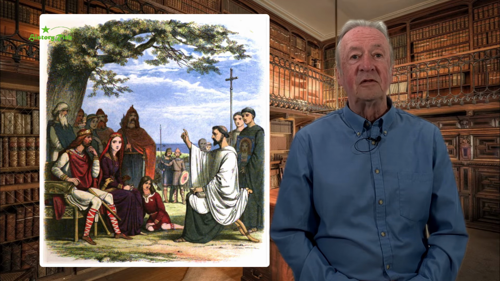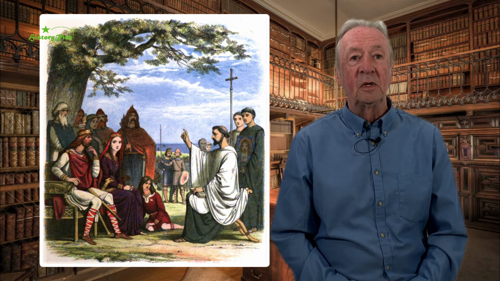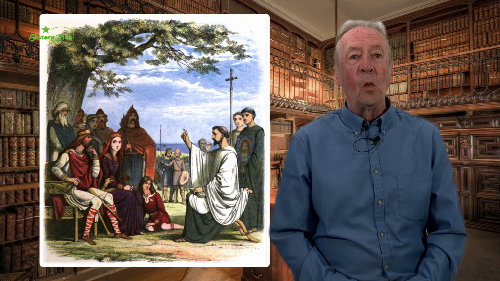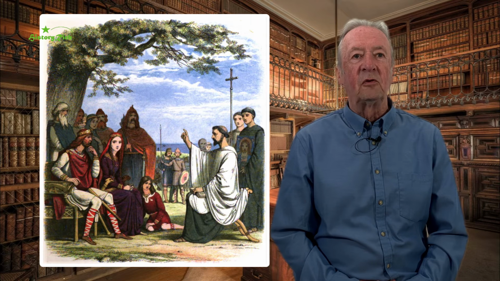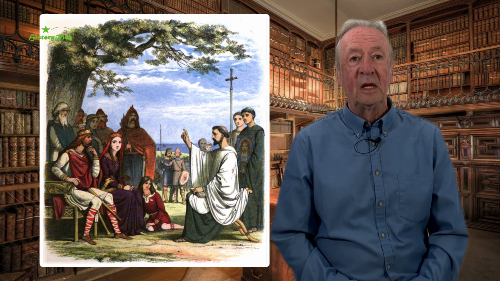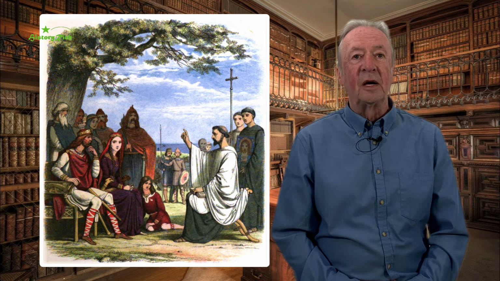Bede, in his Ecclesiastical History of the English People, completed around 731, says the laws were composed in the Roman manner. I suspect he was simply referring to the fact that they were a written code rather than to their content, which only has overtones of Roman law. The Salic law, commissioned by King Clovis, first king of the Franks around 500, may have been an influence on Aethelberht's laws.